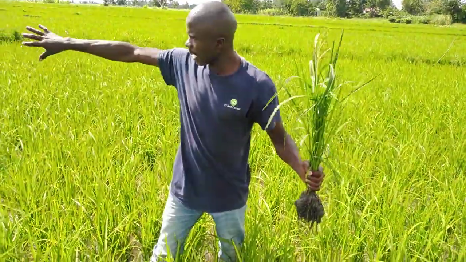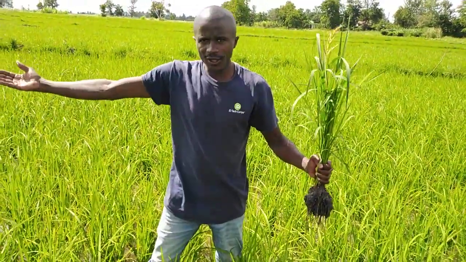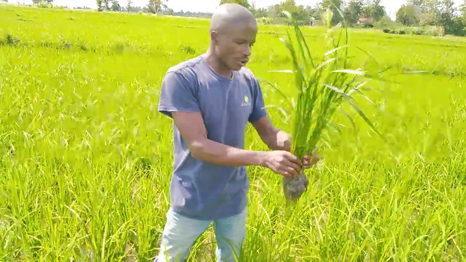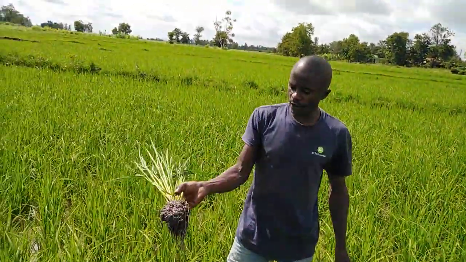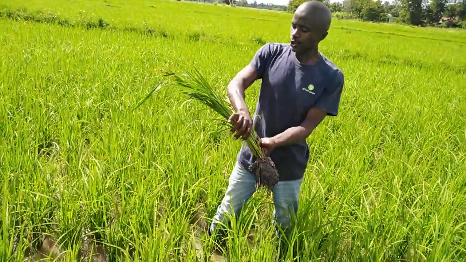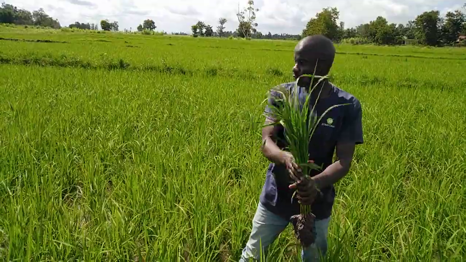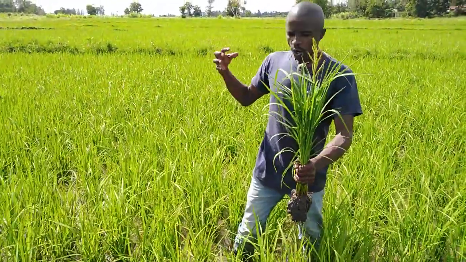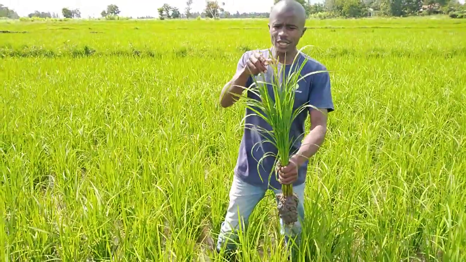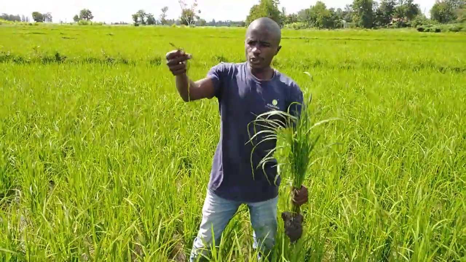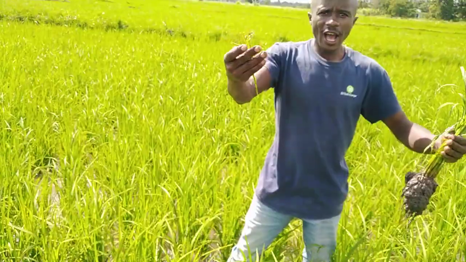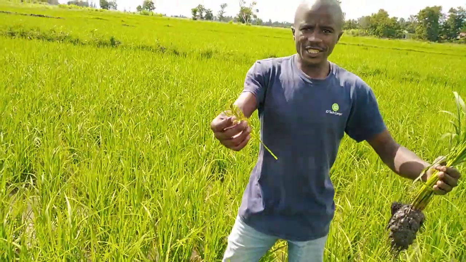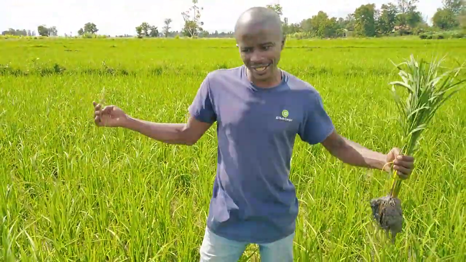So even after applying the chemicals for weed control, you have to come in to control some of these weeds, and make sure you remove all of them, because at the end of it, we want the field to be very clean, so that when harvesting or getting the grains, you are not going to dirty the rice or have foreign materials in your rice. You want it as clean as possible.